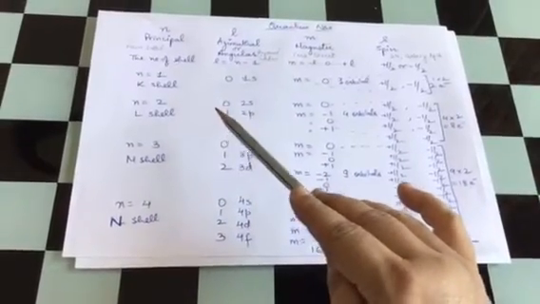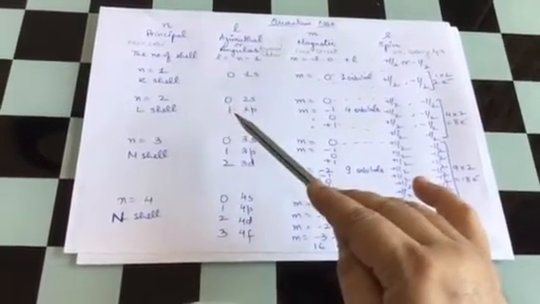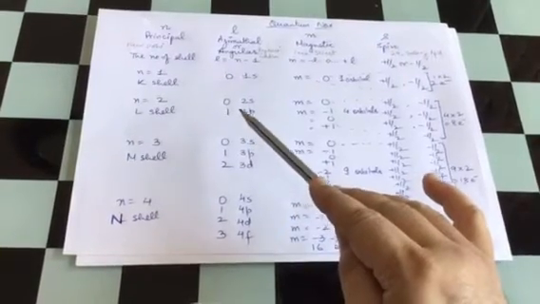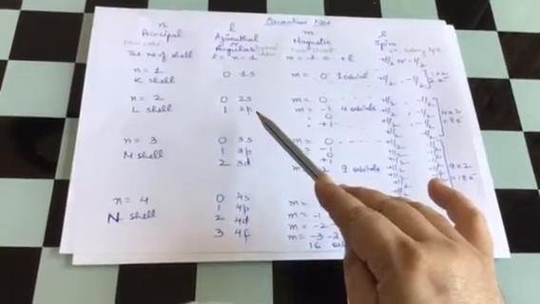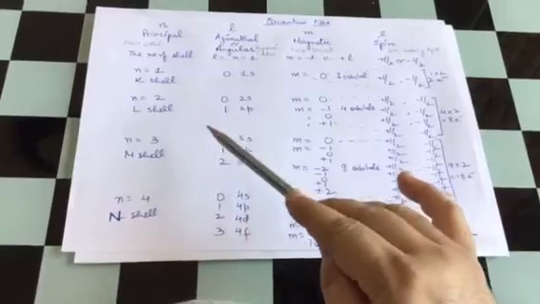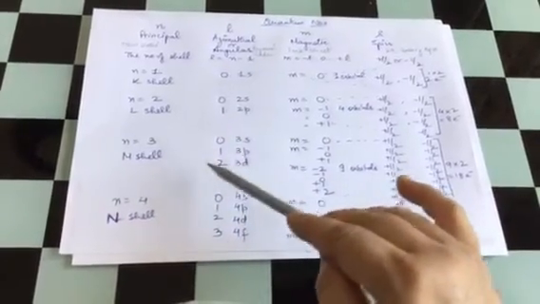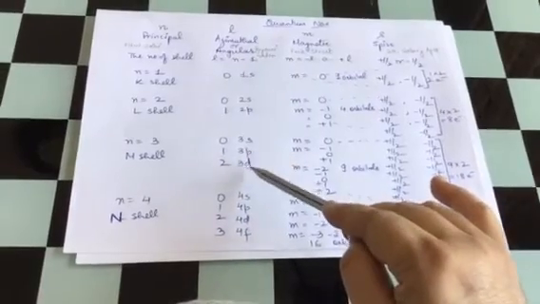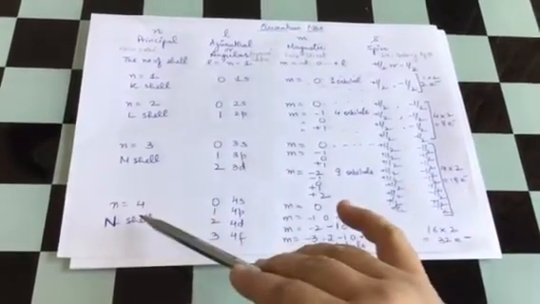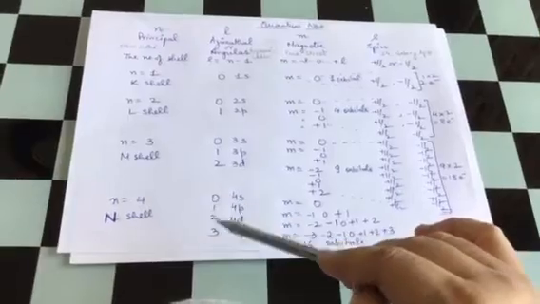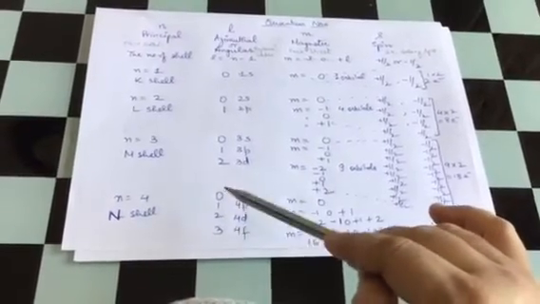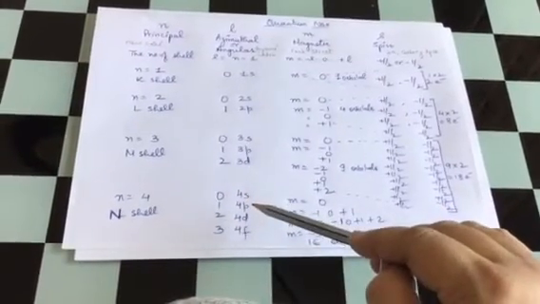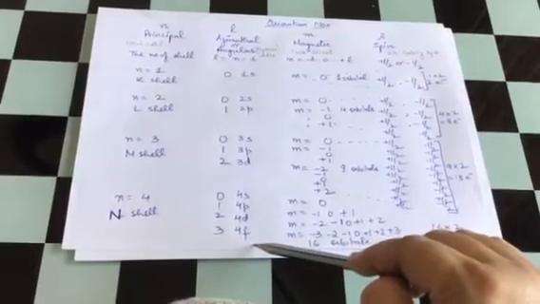Second shell has two different subshells, two different streets. One street is known as 2s, the other is known as 2p. Third shell has three streets or three subshells given by 3s, 3p and 3d. Fourth shell has four subshells or streets given by 4s, 4p, 4d and 4f.